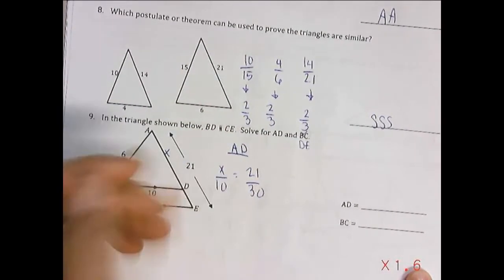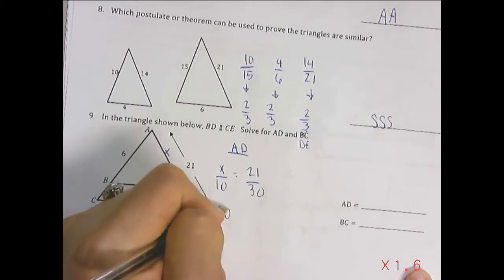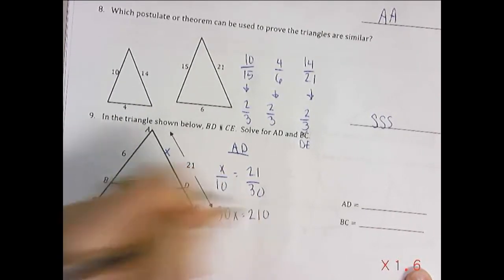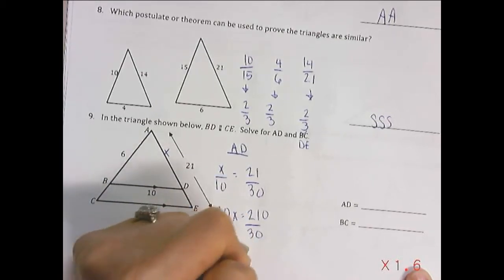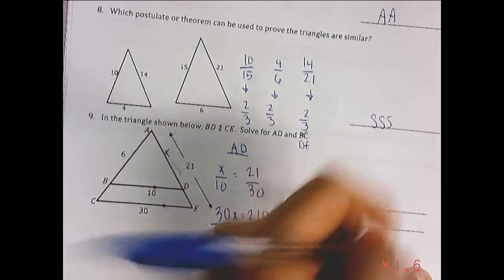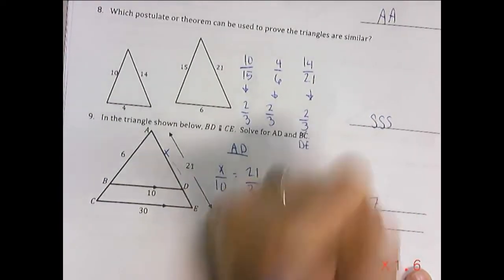I cross multiply. I end up with 30x equals 210. Divide by 30, divide by 30, x equals 7. So AD, this segment, equals 7.